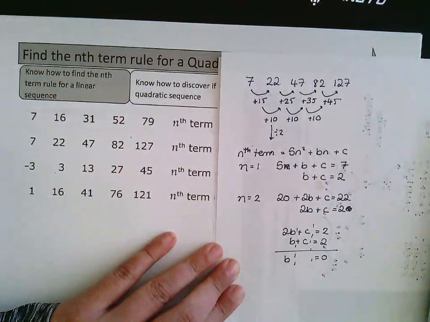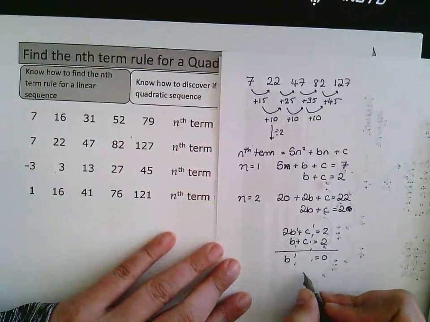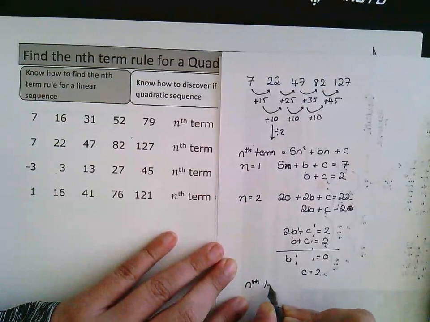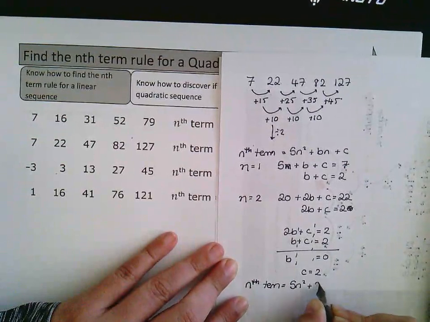B equals 0. Now, for all these, you should end up with B equals 0, but they won't be on my next set of examples. So C is 2. So the nth term is 5n squared plus 2.